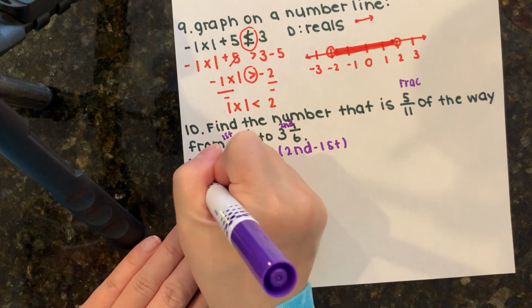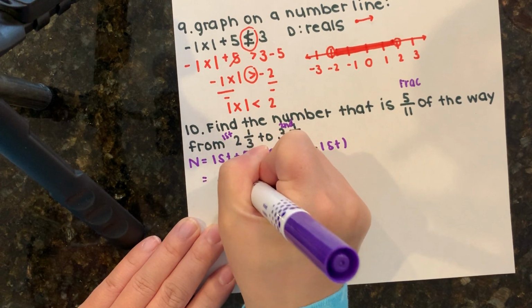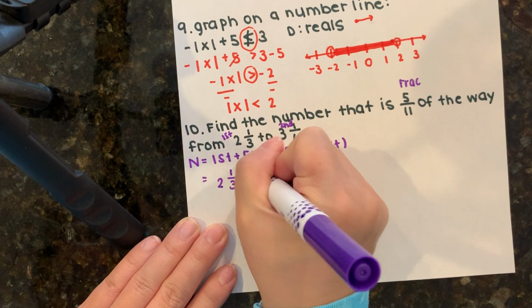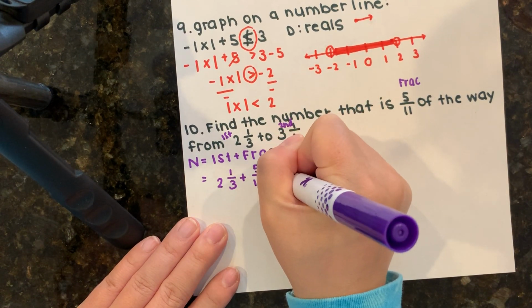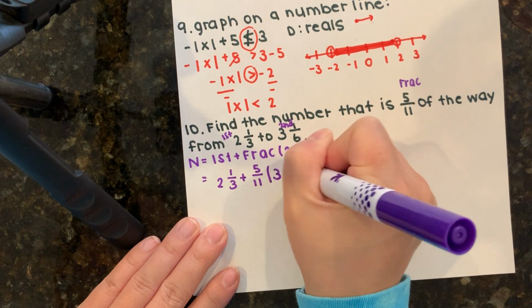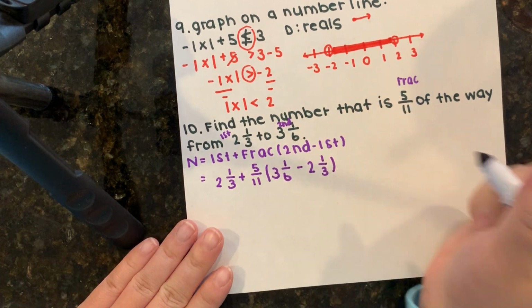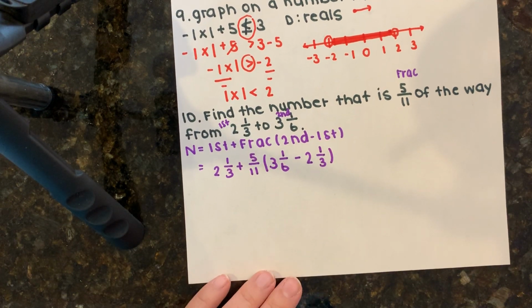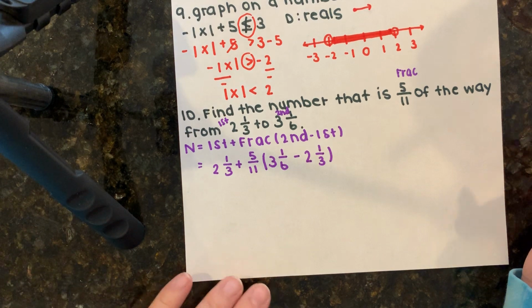So my first number is going to be 2 1/3. My fraction is going to be 5/11. My second number is going to be 3 1/6 minus 2 1/3. And before I get started on this problem, I'm actually going to make all my mixed numbers into improper fractions.